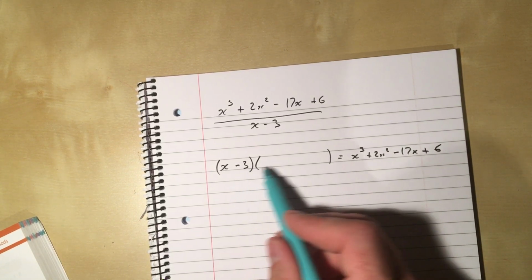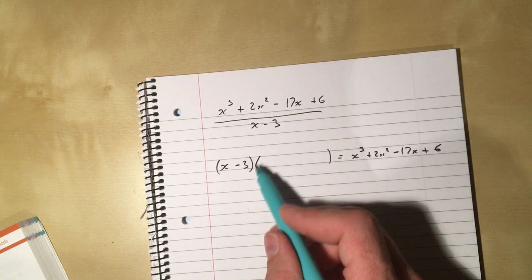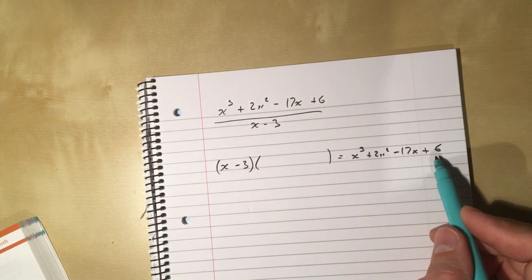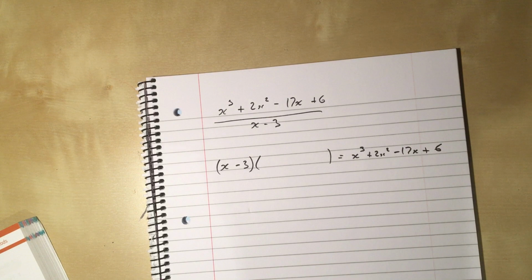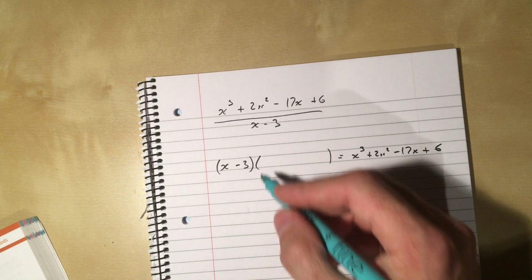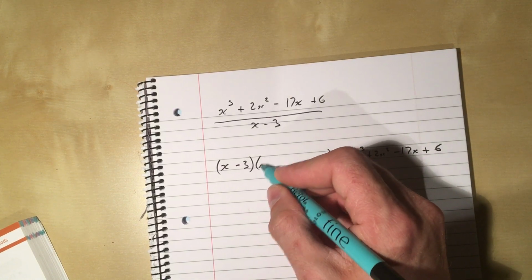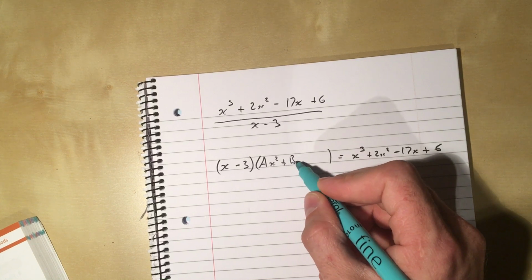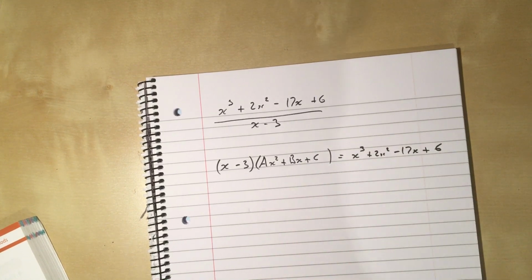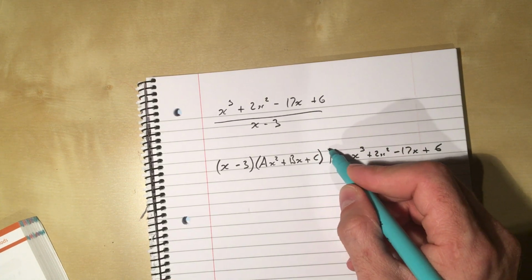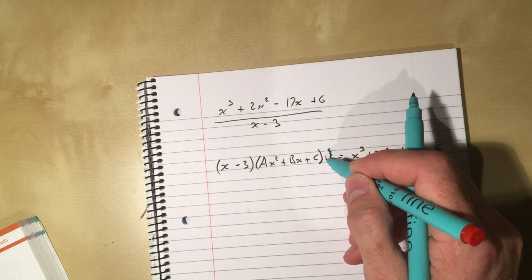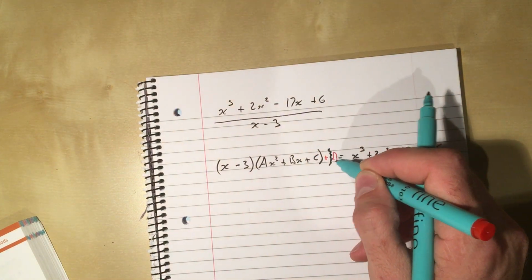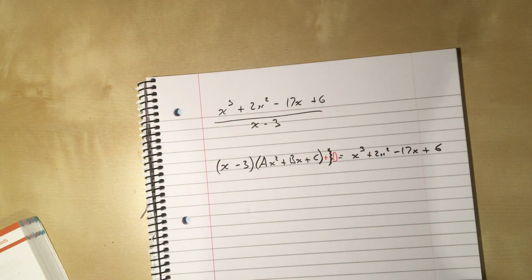Now, we know that this thing here is going to be a quadratic, because if I do a quadratic times a linear term, I'm going to get a cubic. But let's go the whole way. I don't know if there's going to be a remainder or not, so I'm going to stick in an extra number as well, a remainder. I don't know what my quadratic is, but it's going to look something like this: Ax squared plus Bx plus C. I'm using capitals just so that I don't confuse it with a general quadratic. And then there could be a remainder, so there could be a constant out here, which I'll call D as well.